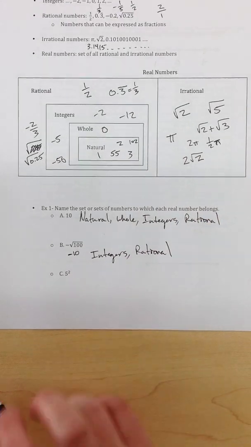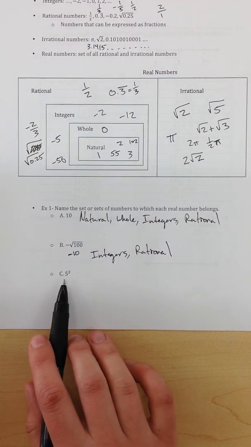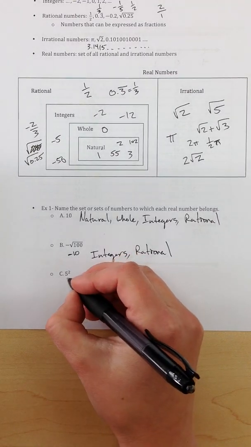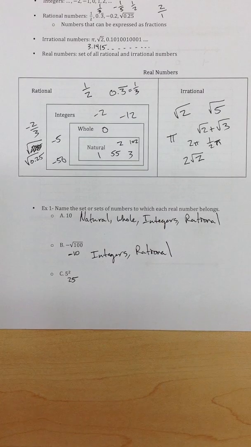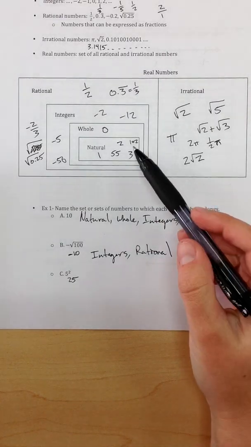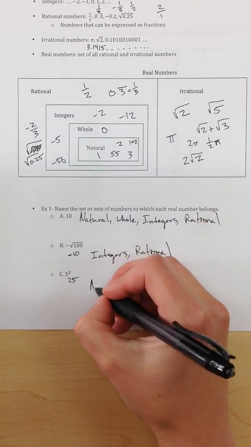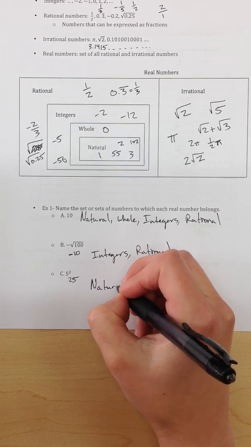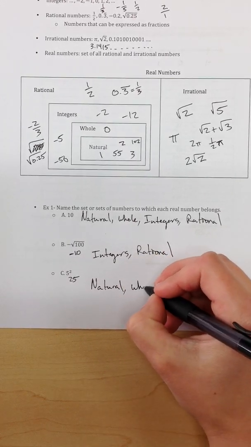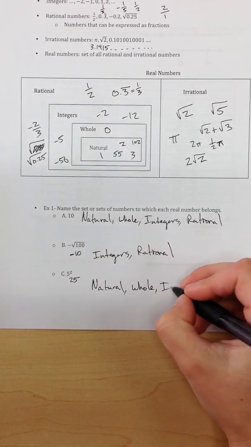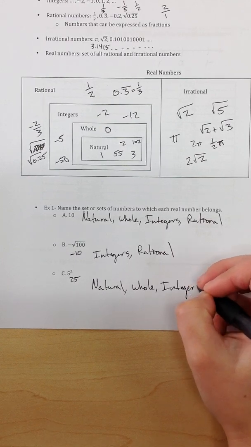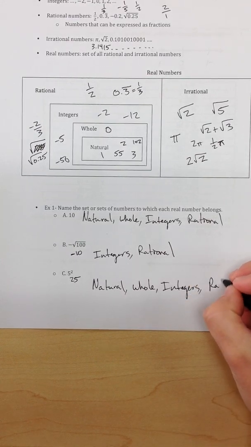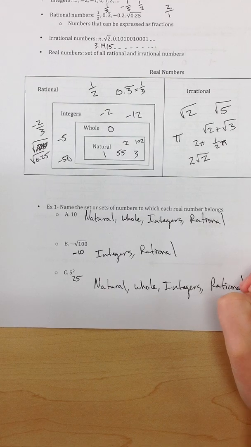And then the next one here, again, I would probably simplify this. 5 squared is the same as 25. If I'm looking at 25, that would be in my natural group. So that's going to be all 4 of those: natural, whole, integers, and rational.